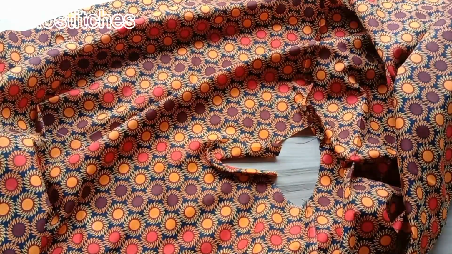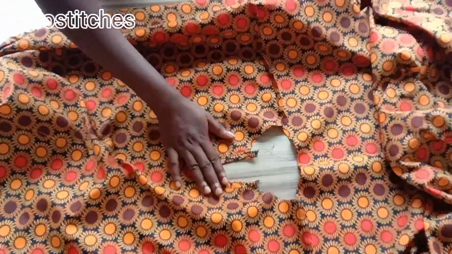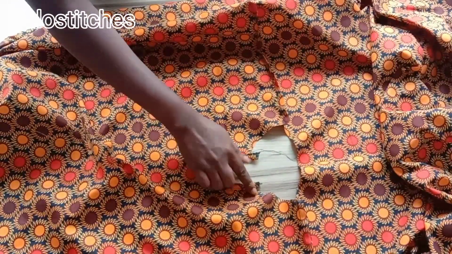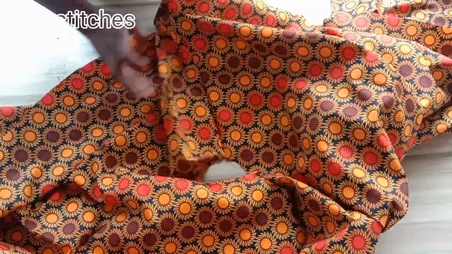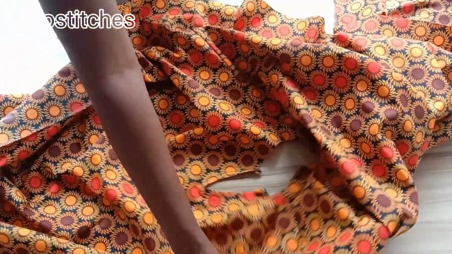Just fold in twice or 3 times. You have to reduce the facing. Okay, as you can see, I reduced it before I start folding. So here is done, neatly finished. Okay, so here is the right side. As you can see, it's neatly done.